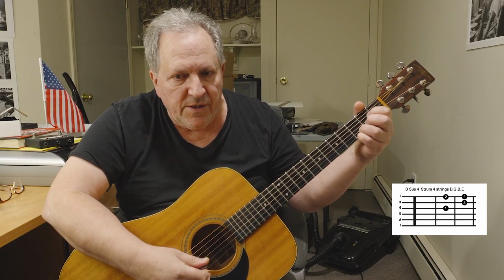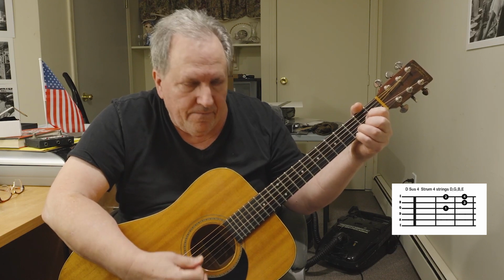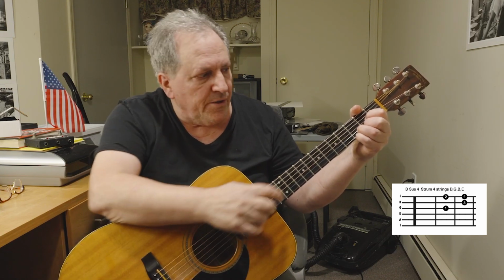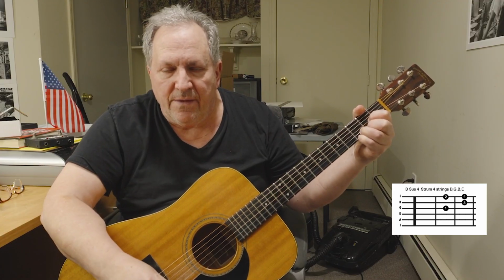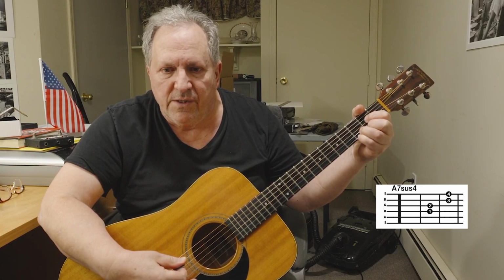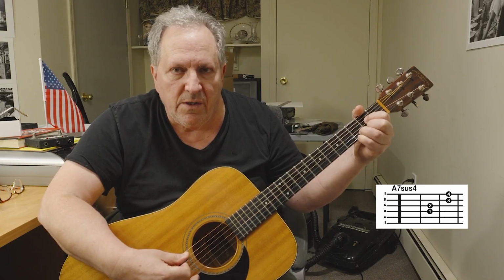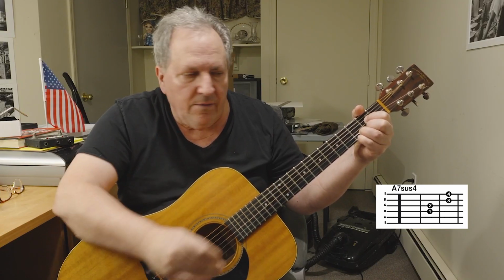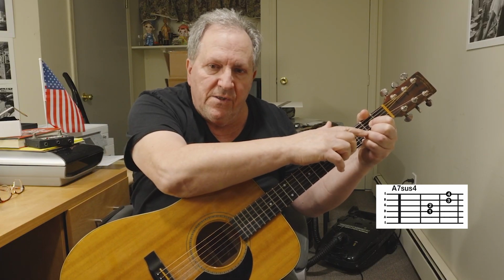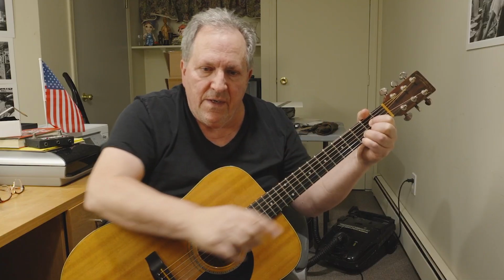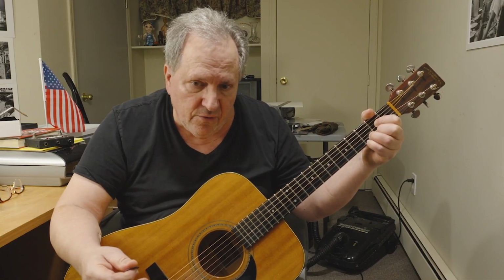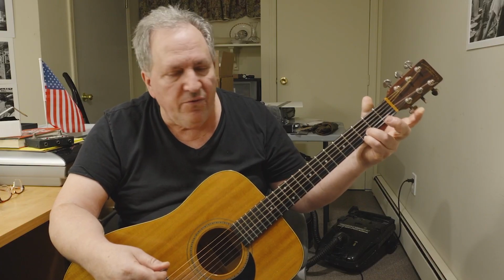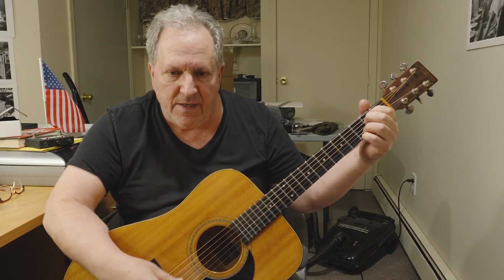Now the next chord is a D sus4. Notice these two fingers haven't moved. And the last chord of the intro is an A7 sus4. Notice these two fingers haven't moved. So in the verse and the intro, these two fingers never move. They stay solid on the neck.